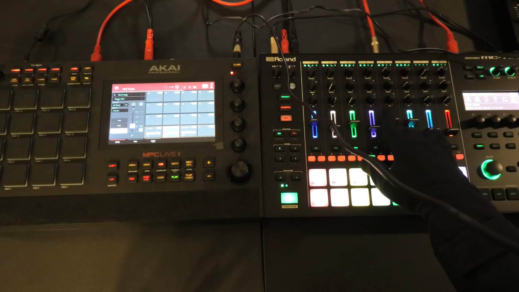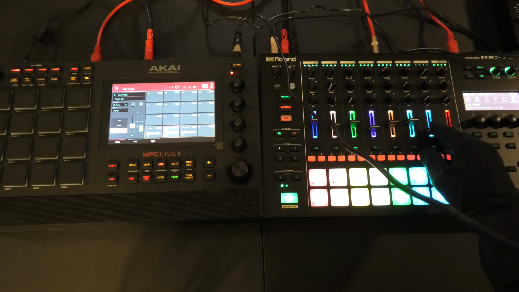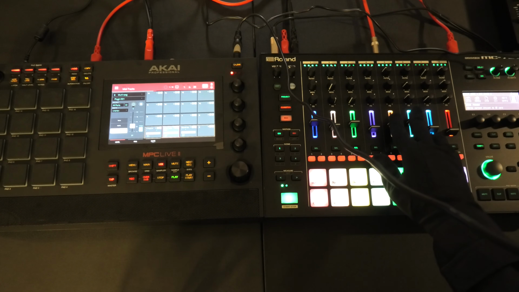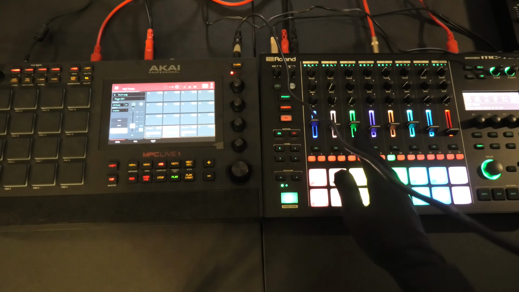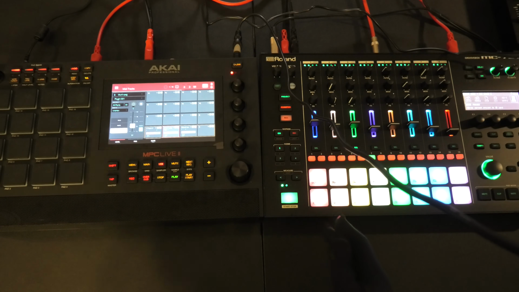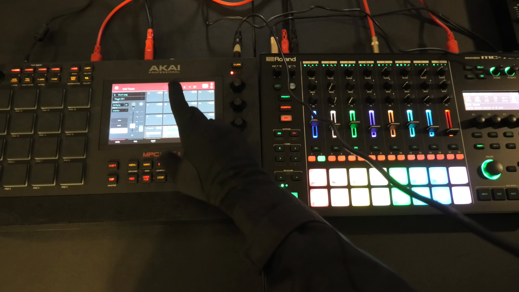It's a very good question. These are both super high quality groove boxes with a lot of features, potentials for complicated audio recording as well as the standard drum machine type functions here.